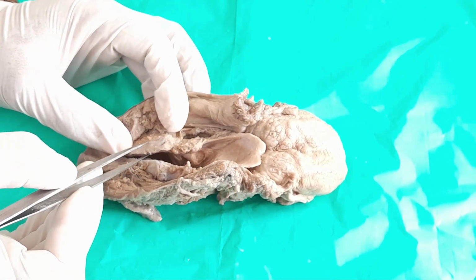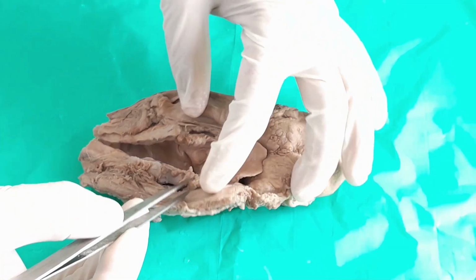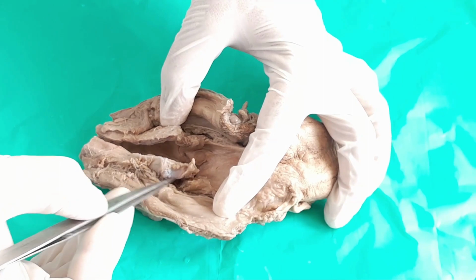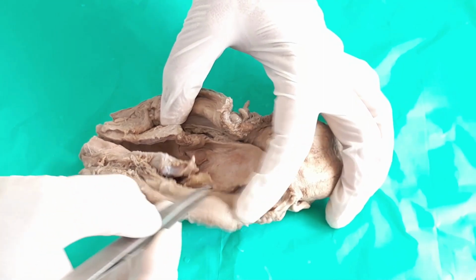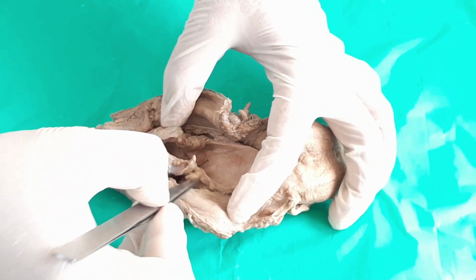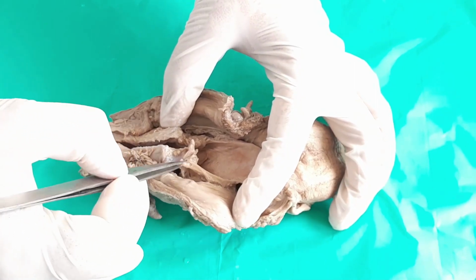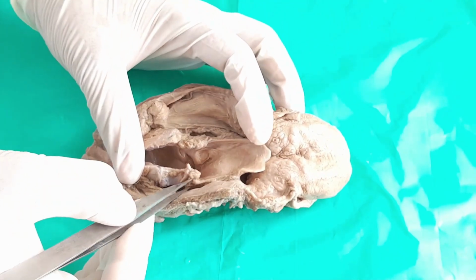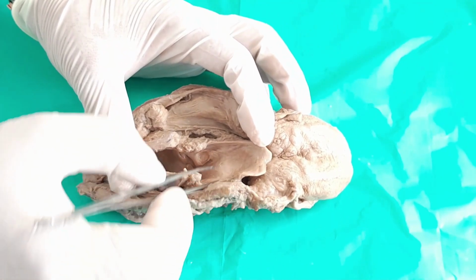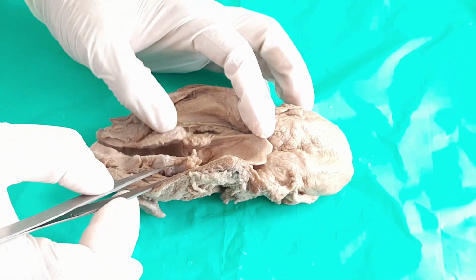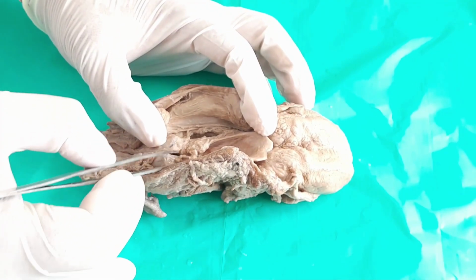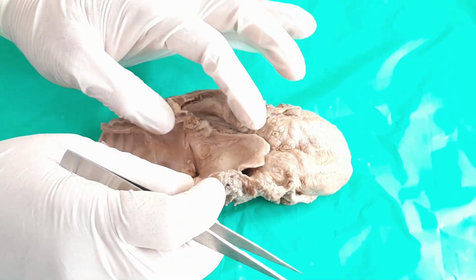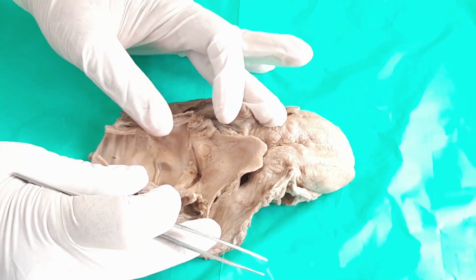This is the posterior lamina of the cricoid cartilage. Above the posterior lamina, we have a cartilage called the arytenoid cartilage, which is pyramidal in shape. And this arytenoid cartilage is attached to the epiglottis through a mucosal fold. You can see the fold here. This is the aryepiglottic fold. So the entire inlet is bounded anteriorly by the epiglottis, laterally by the aryepiglottic fold, and posteriorly by the two arytenoid cartilages. And once we open the larynx, you can see the interior of the larynx.